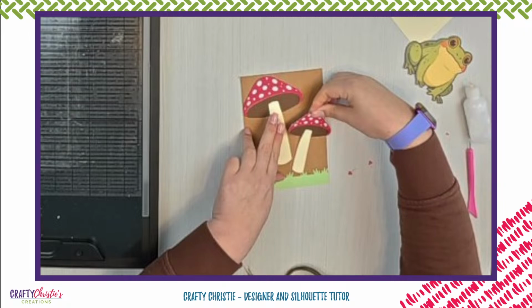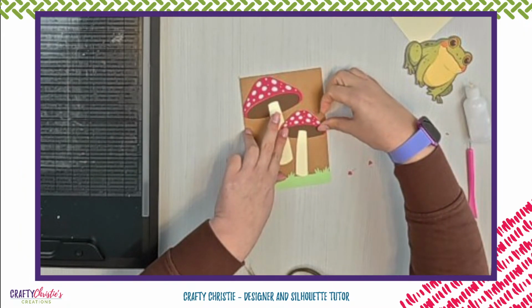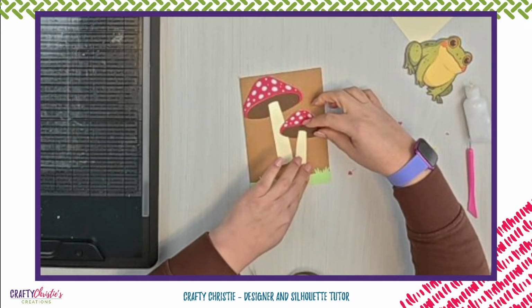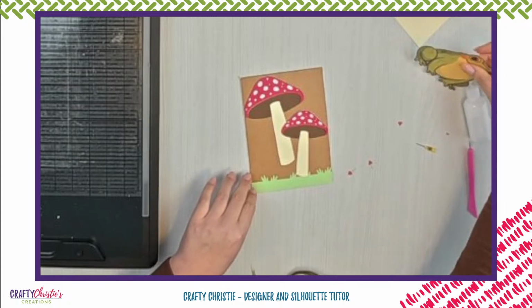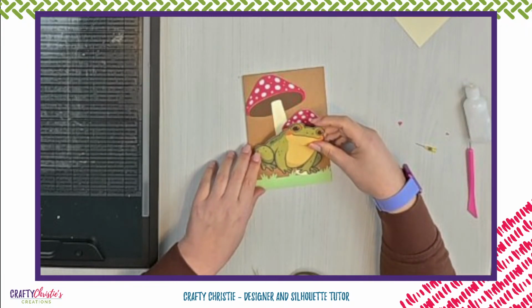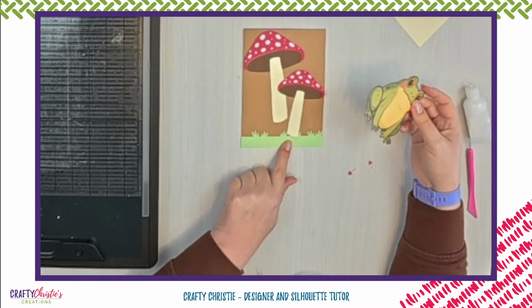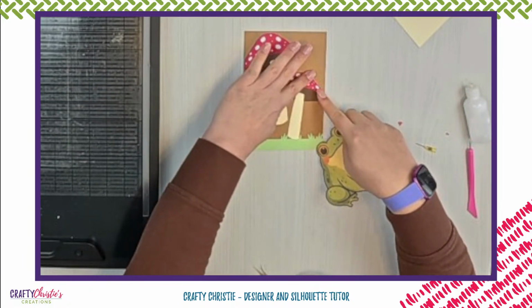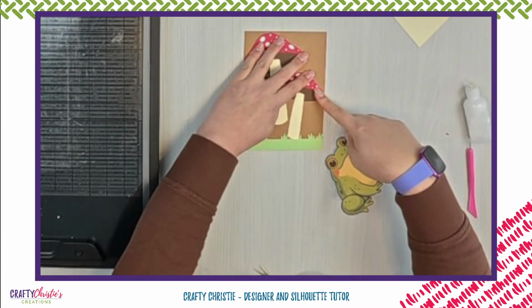And he was just kind of tucked in like that. Okay, now our frogman, I think we're gonna have to wait, because these are kind of stuck, those ones down. These need a little bit of time.